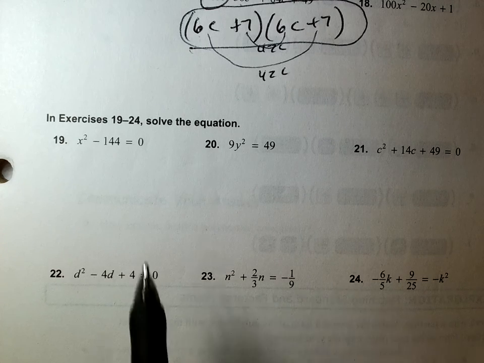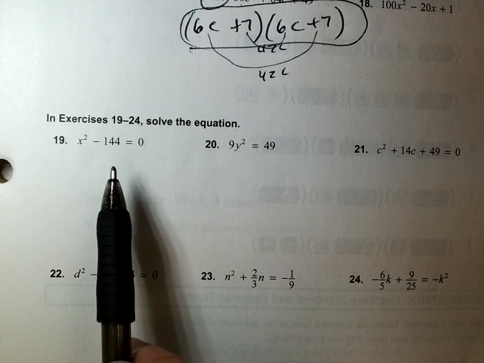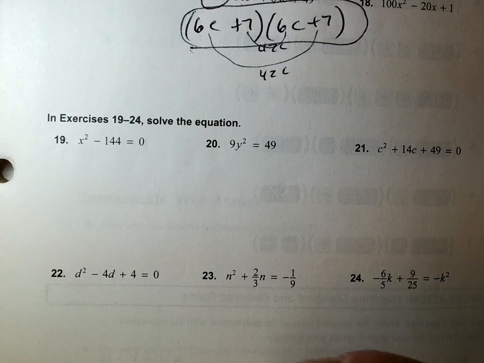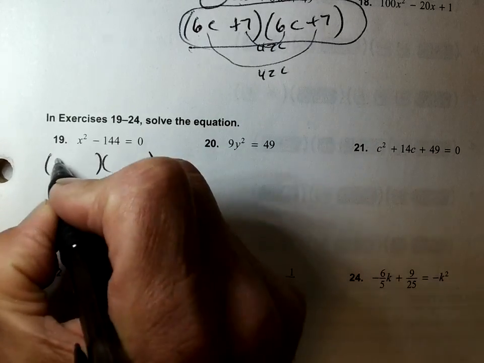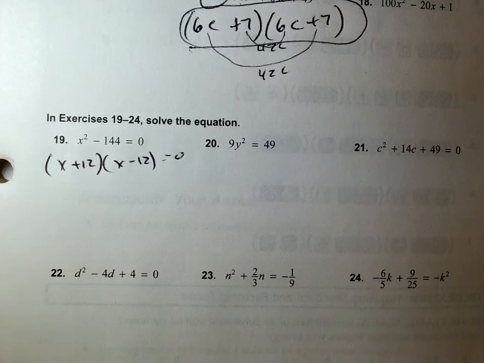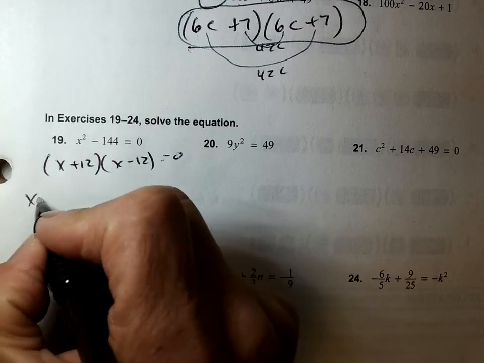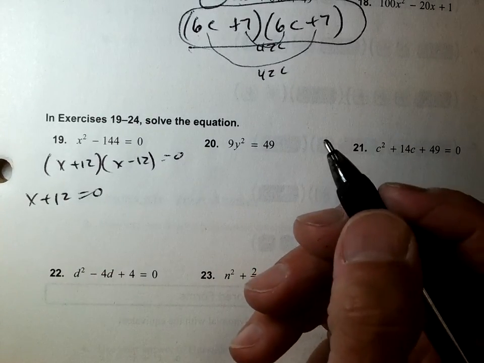Okay, I'm going to say it again. A lot of kids will bring over the 144, take the square root and get 12. But there's two answers. So if you factor it, you'll see both answers. So if I factor it, x plus 12, x minus 12, right? You'll get x plus 12 equals 0. And because I'm doing my mini equations, right?